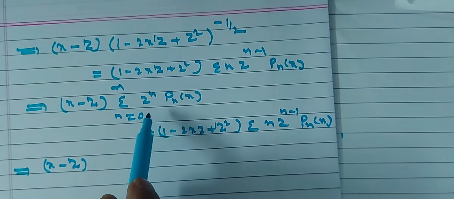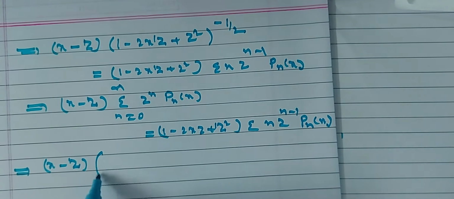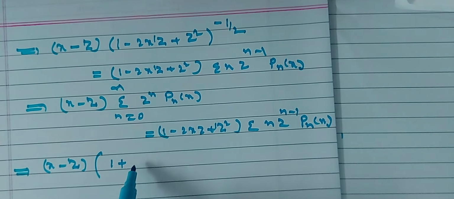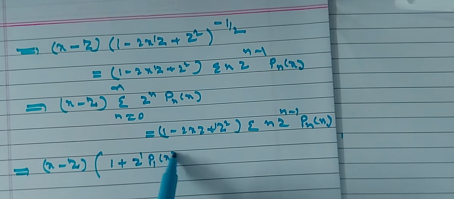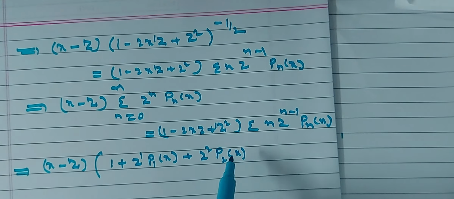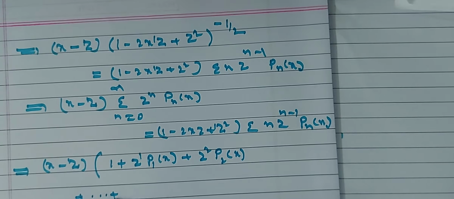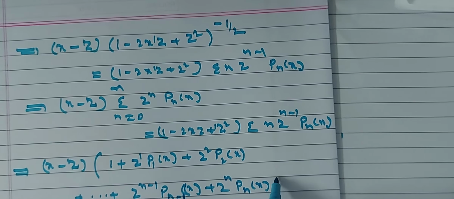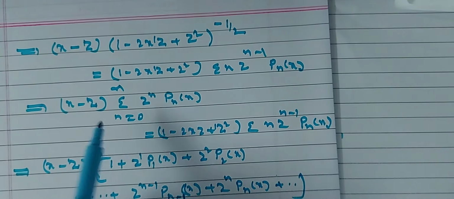It is n equal to 0 means just 1, plus z P1 of x plus z square P2 of x, and so on, plus z power n minus 1 Pn minus 1 of x plus z power n Pn of x plus and so on. This is all left side.